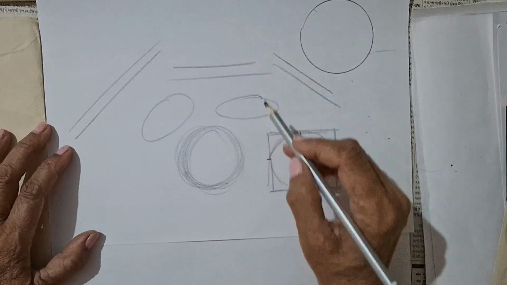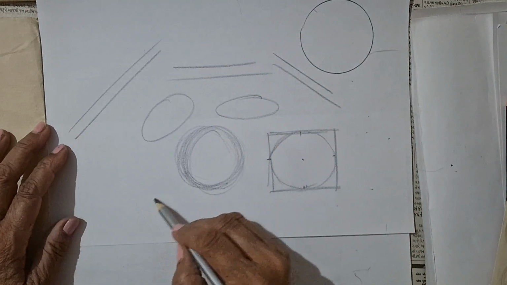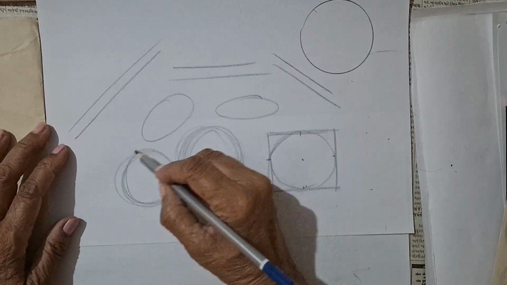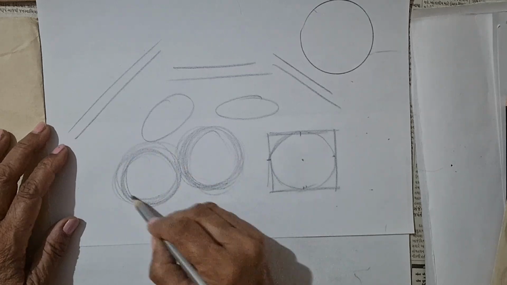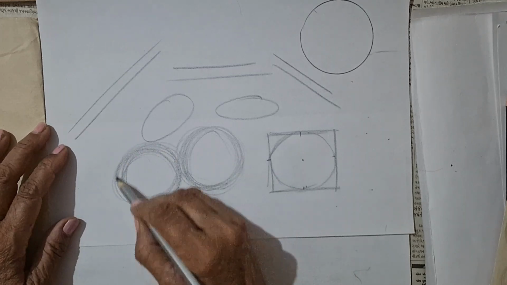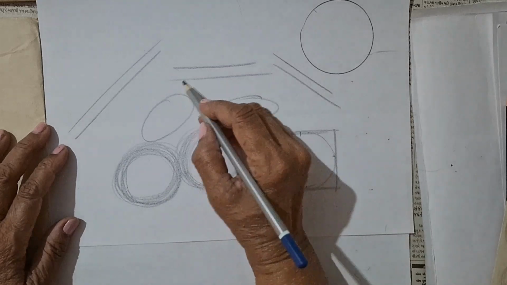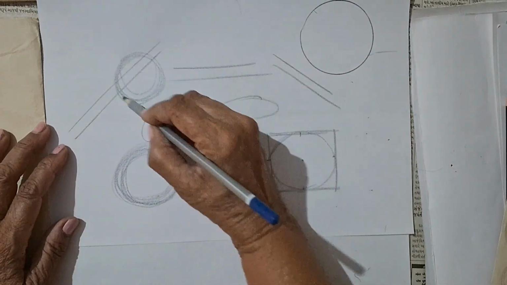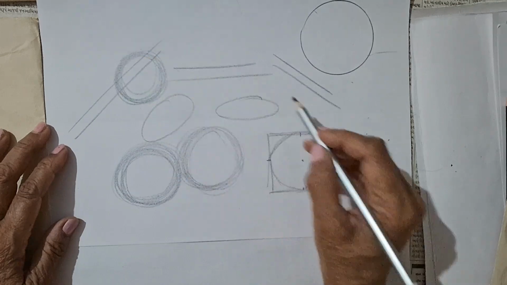Again, a bigger one you can try to make, or in reverse. In the reverse way also you can try. Now this is forward, clockwise, and anti-clockwise also you have to practice. The more you practice, the more your hand gets trained in drawing circles, right?